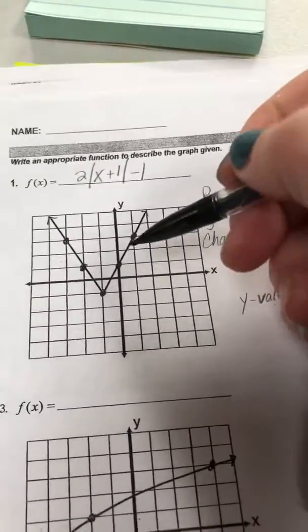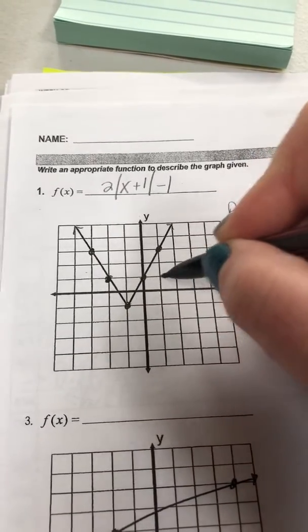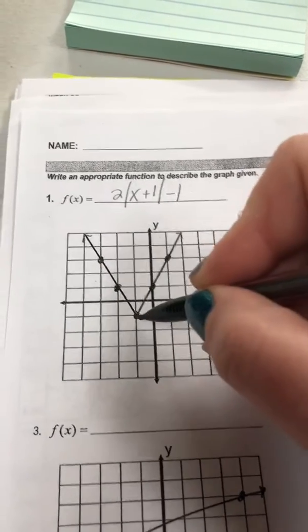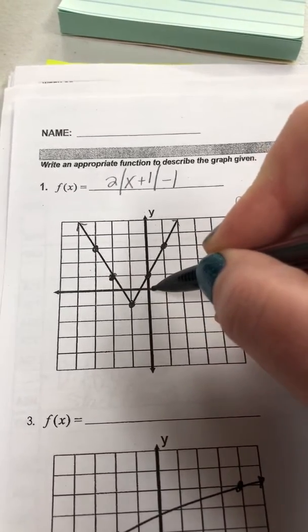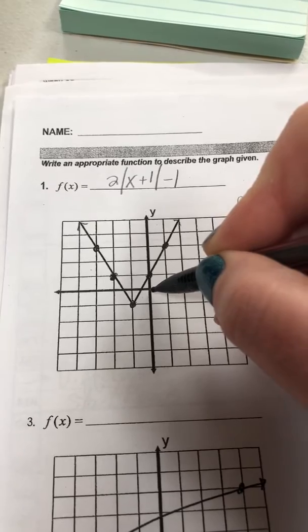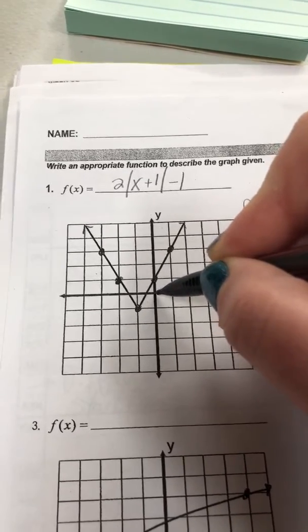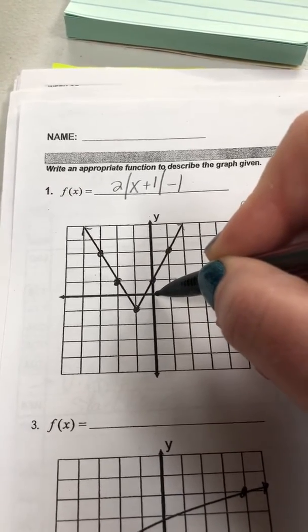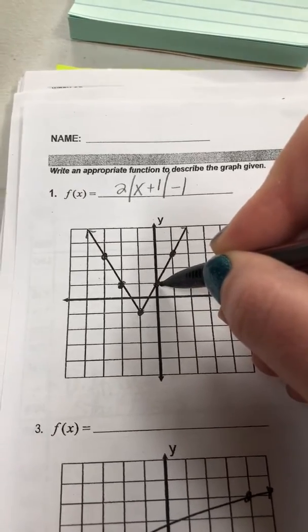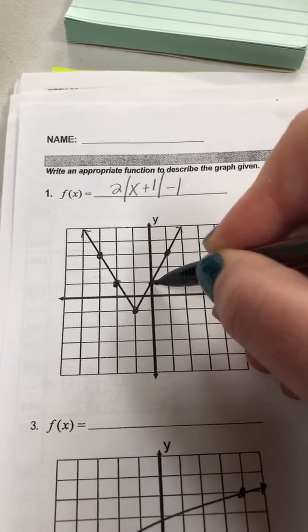But the other thing that's different is that normally the parent function starts at 0, 0 and goes up 1 over 1, up 1 over 1, right? That's not happening here. So even from my center point, I'm not going up 1 over 1. So what has happened, the point should be right here if I didn't change it. But where is it? It's right here. So that means the y value, instead of being at 1, is now at 2. So how did I get there? I took my y value and I multiplied it by 2.